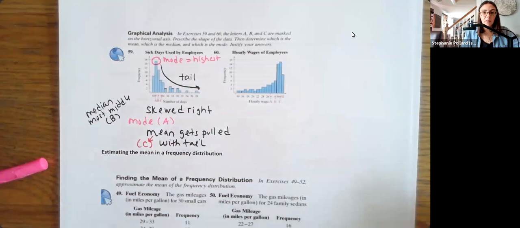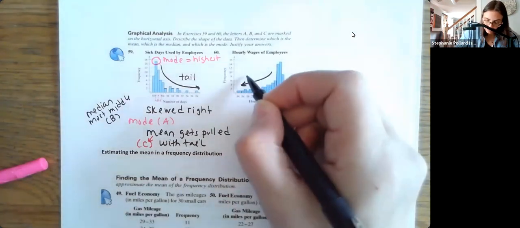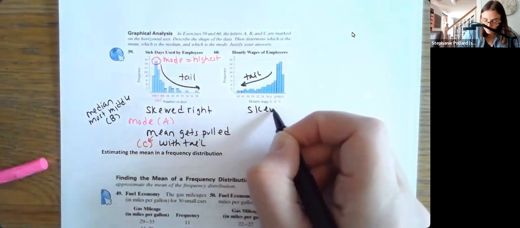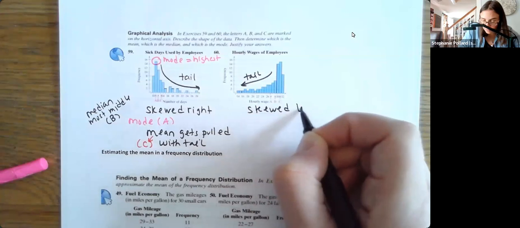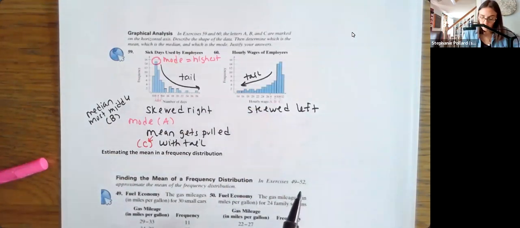On our example over here, we basically have the opposite graph. So here you have a tail going to the left. So you have something called skewed left, or negatively skewed, because again, it's kind of leaning towards the negatives. Even though there's no negative numbers here, it's pointing in that direction. So we call it also skewed left or negatively skewed.